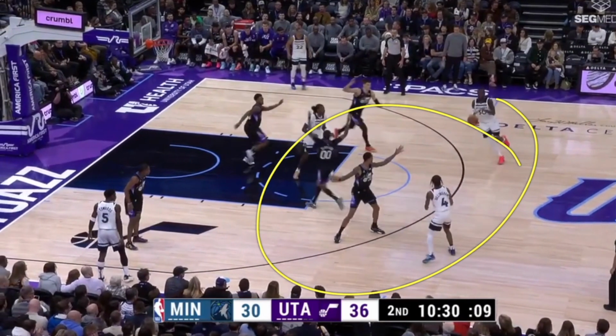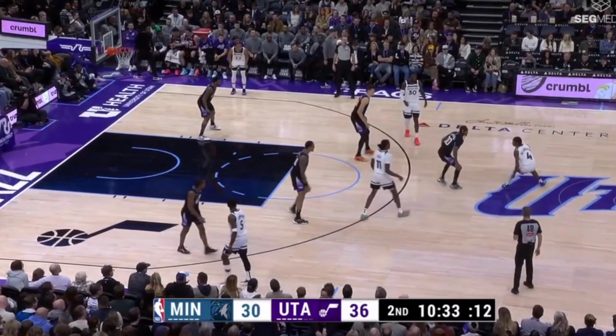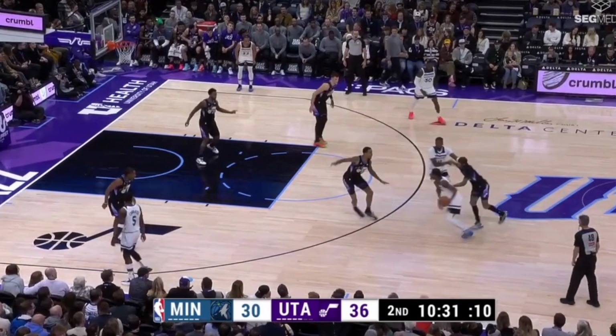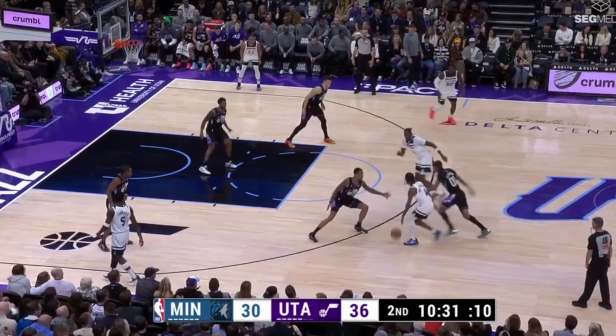He really tries to draw multiple defenders to him. By being able to draw multiple defenders, this is extremely important, because this quick hesitation, if only he attacked just maybe a little bit harder, but at the same time still going and hesitating right there. Notice how he now has that passing lane to that guy who's rolling.